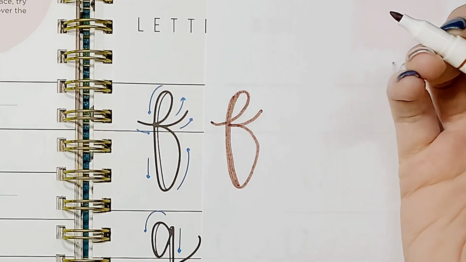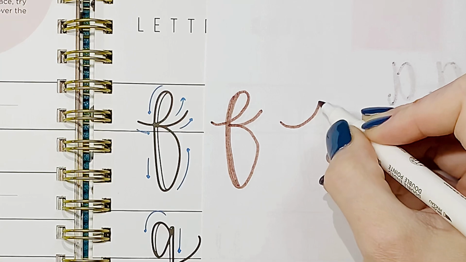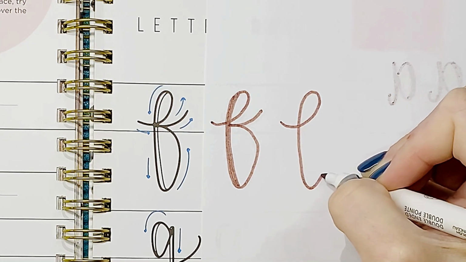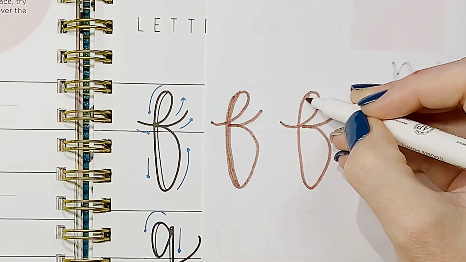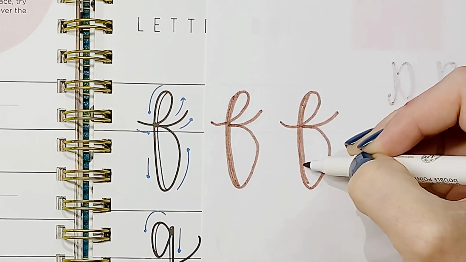And that's your F. Start at the left edge, go up and around, go all the way down, and then back up. And then we fill in the fake brush strokes.